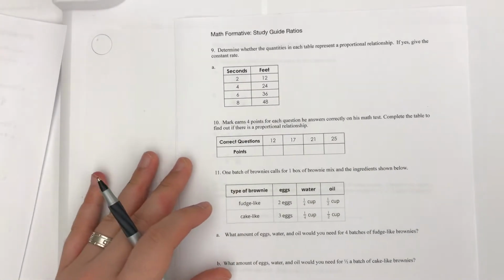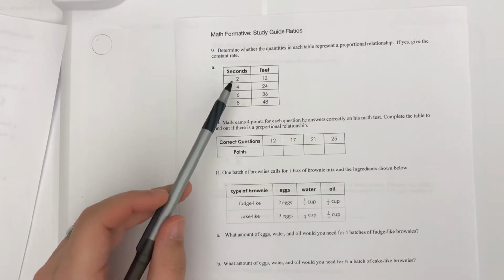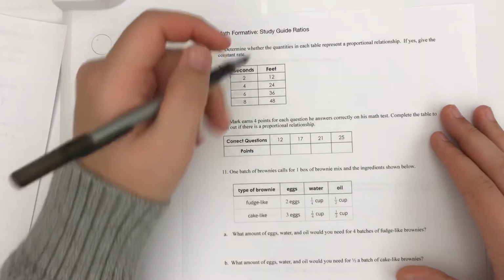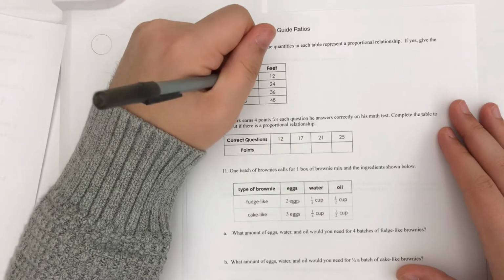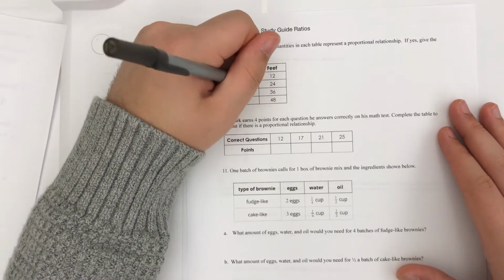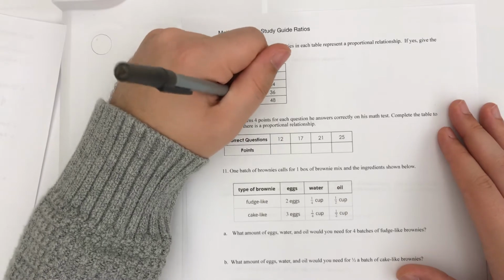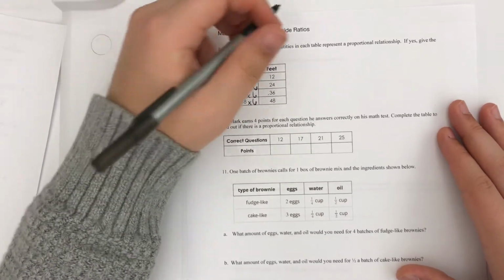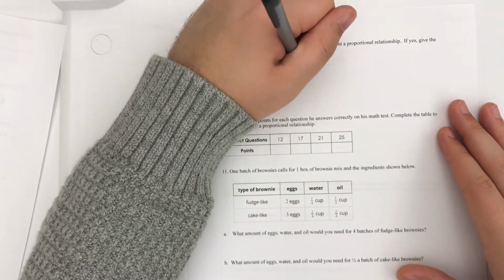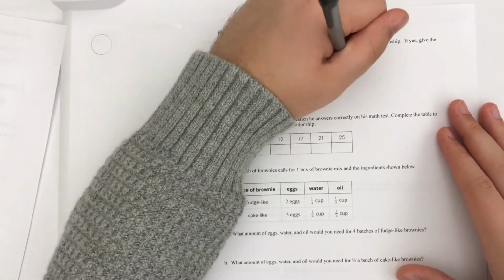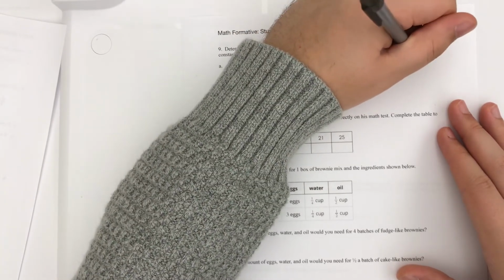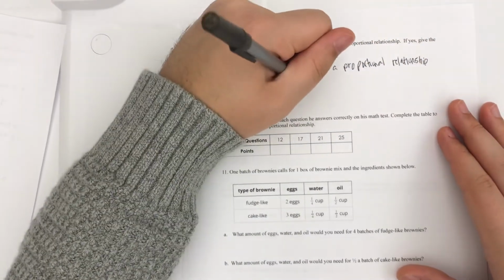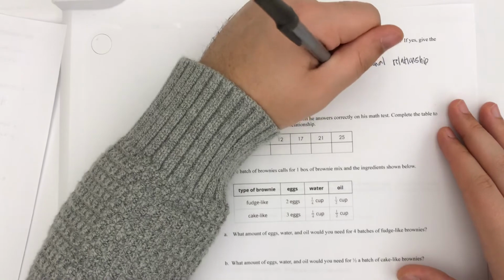All right, moving forward. This question up here says, determine whether the quantities in each table represent a proportional relationship. If yes, give the constant rate. So, do we recognize a pattern in this table? Well, I can see that 2 times 6 gives me 12. Is that true here? 4 times 6 does give me 24. 6 times 6 does give me 36. 8 times 6 does give me 48. So this is a proportional relationship, and the rate is times 6.